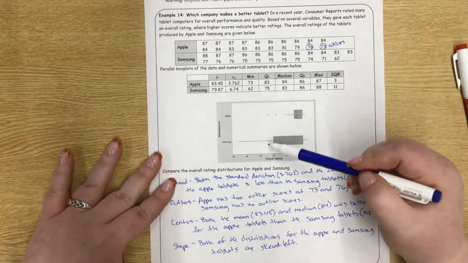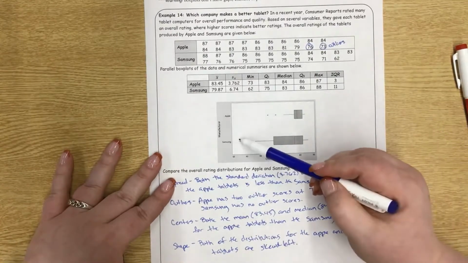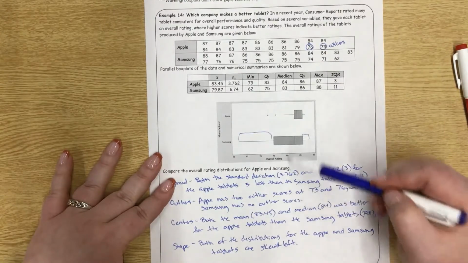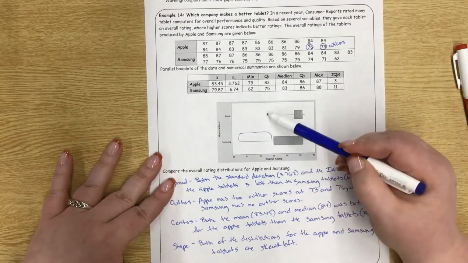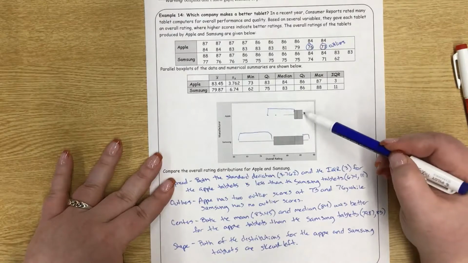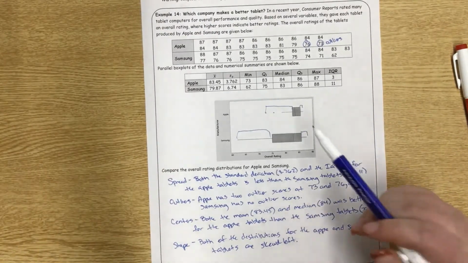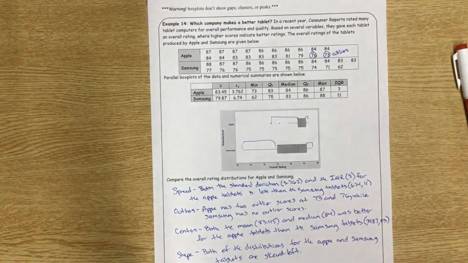Right? Because you can see right here, this is a long tail. This is a very long tail compared to this very short tail. Okay, so there's more data over here, and there's more data over here than this little guy right there. So both of them have a tail that's definitely longer on the left. Therefore, they're both skewed left. Hope you guys understand this. Please email me with any questions, or you can wait until Thursday.